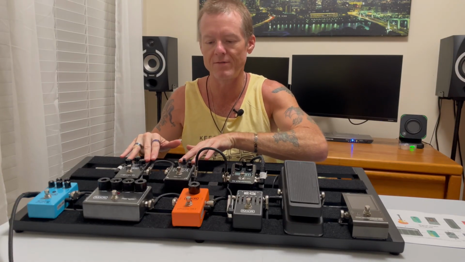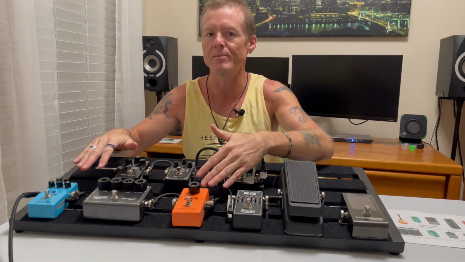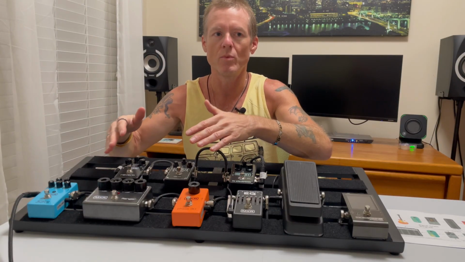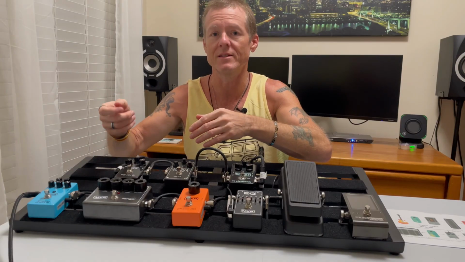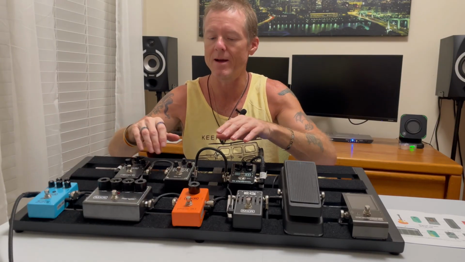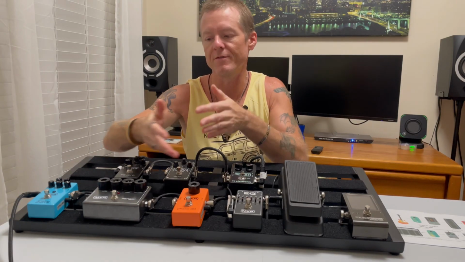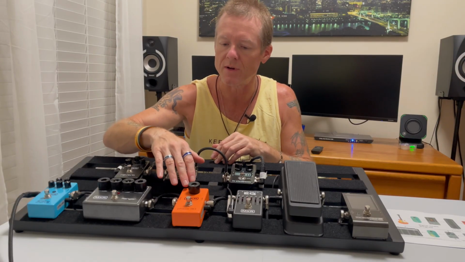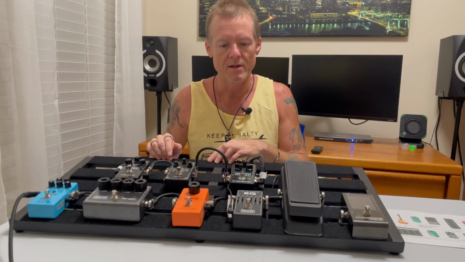Those do go in my effects loop, and then coming out of the other side with my modulation pedals, I'm still going into the front of the amp. So when I say it's going into the preamp, basically what that means is it's going into the input jack on the front of my amplifier, and so the preamp is still affecting these pedals with the gain and whatnot. So anyway, I've got my Phase 90, my flanger, and my chorus.